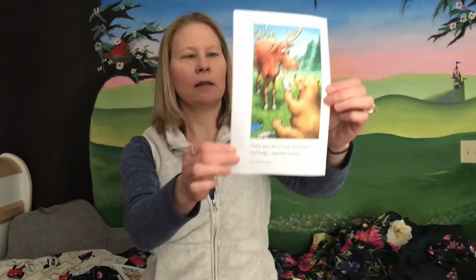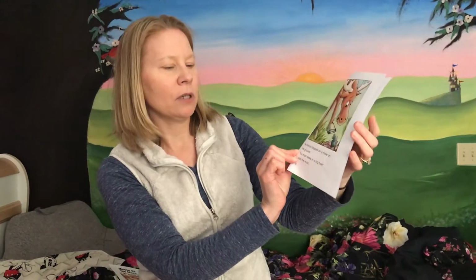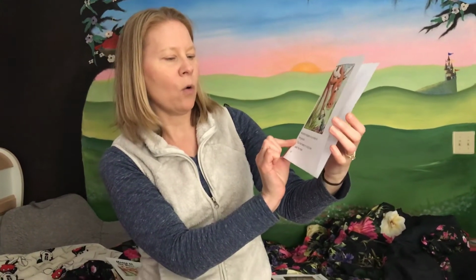This next part, the moose says thank you to the bear, "but I can only eat plants and twigs," said the moose. He almost stepped on a mole in the ground. "You must sleep in a big hole," said Mole.